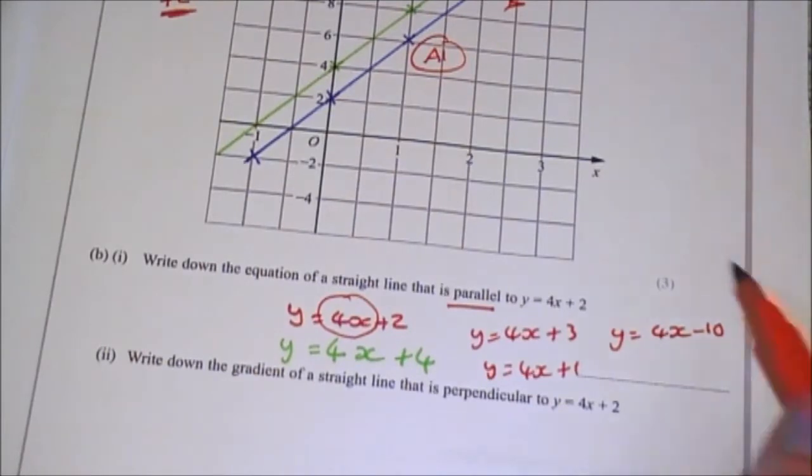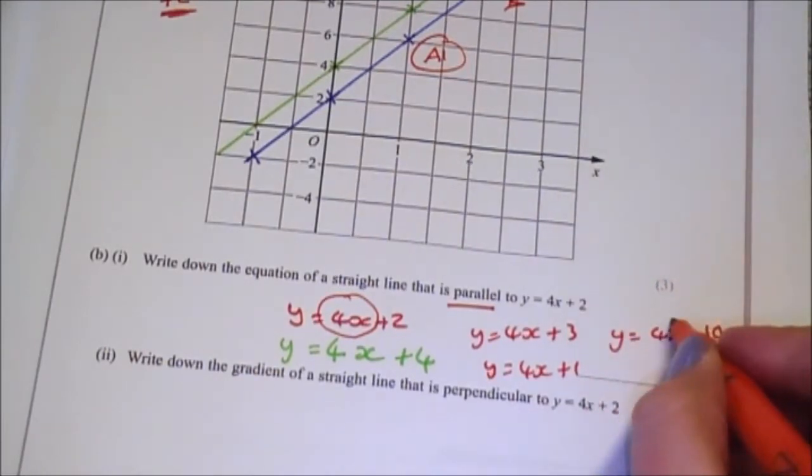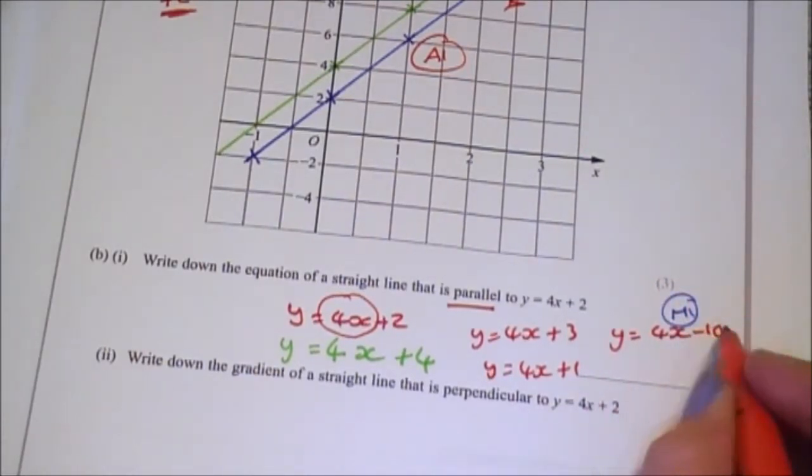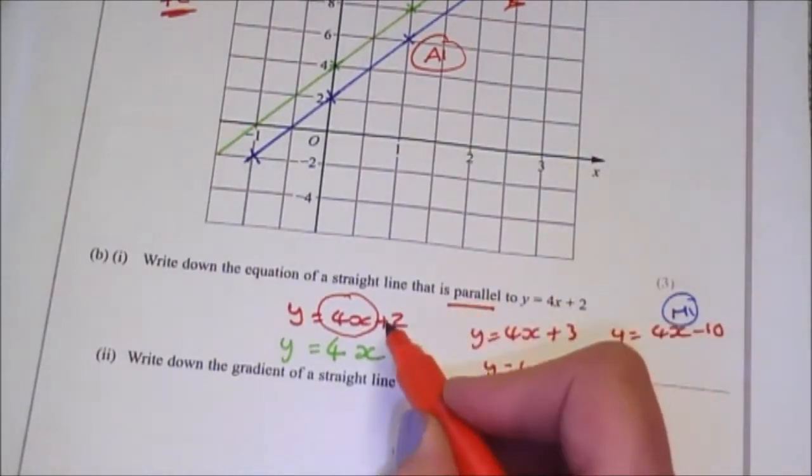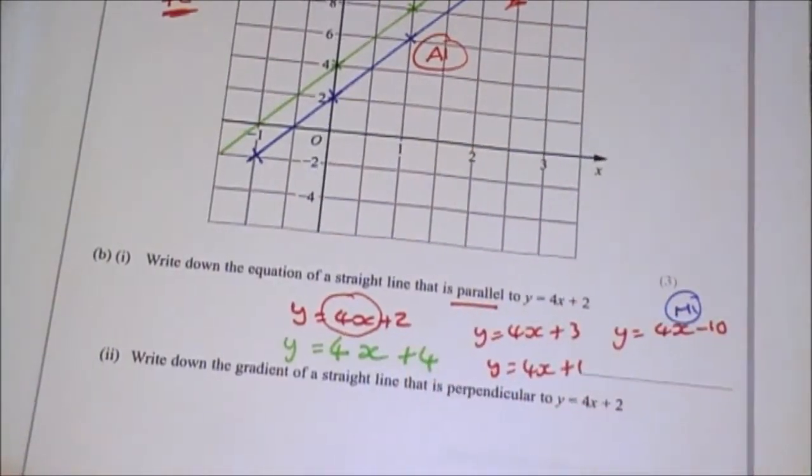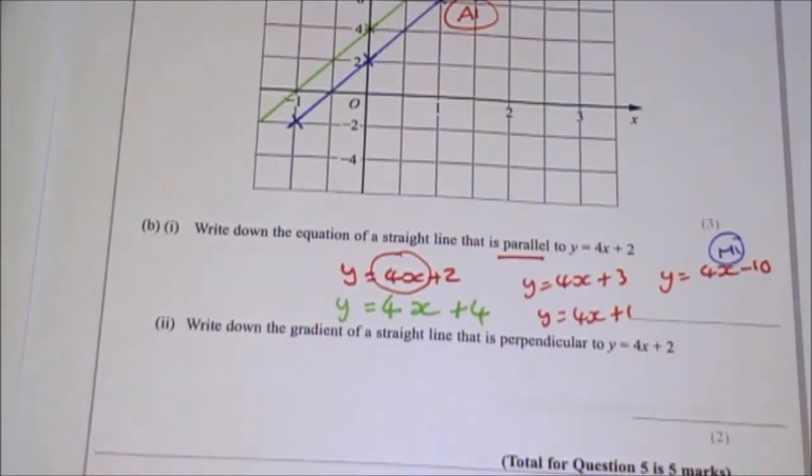And that's just a 1 mark question for having y equals 4x and then any kind of adjustment there as long as it isn't 2. And then part B is another quite specialist piece of information that they're asking for.